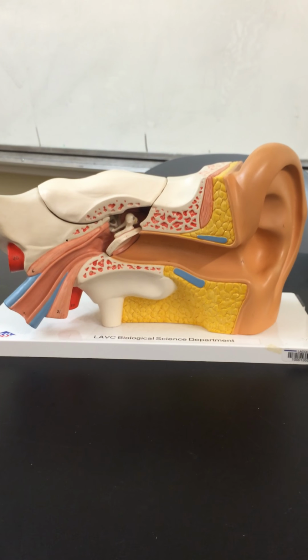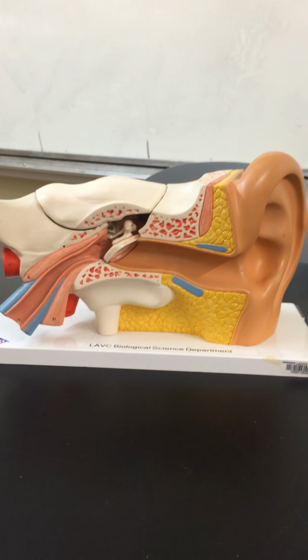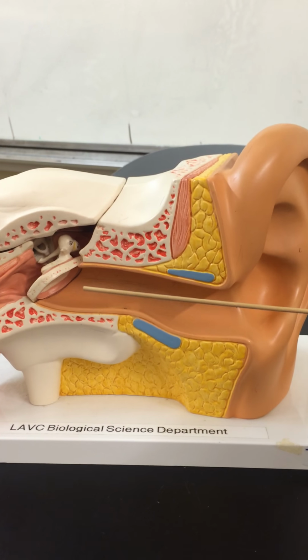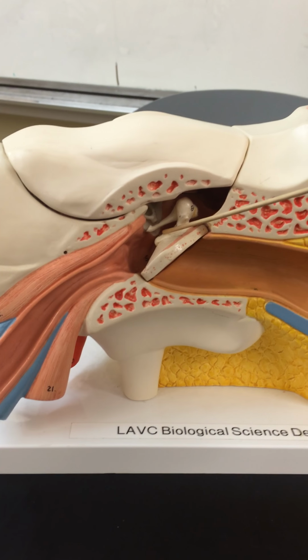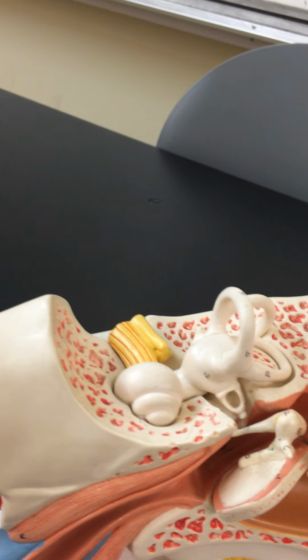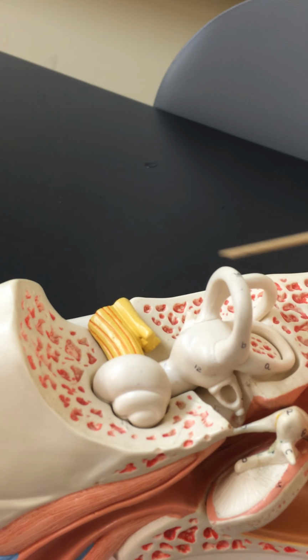So here's our ear model. I'll go over the structures you need to know for the exam. So remember, the ear is divided into three basic parts. We have the external ear, the middle ear, where you can see the ossicles are, and then the inner ear, which is encased in the temporal bone. So we can remove the petrous part of the temporal bone and see the inner ear.